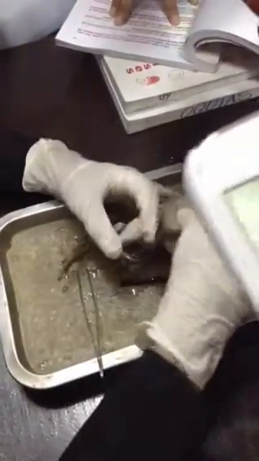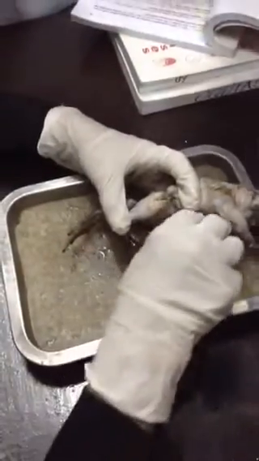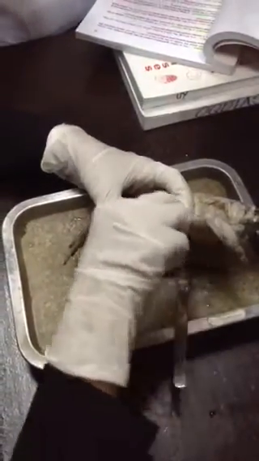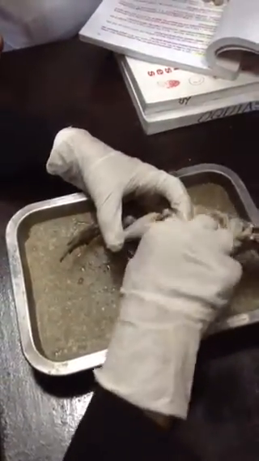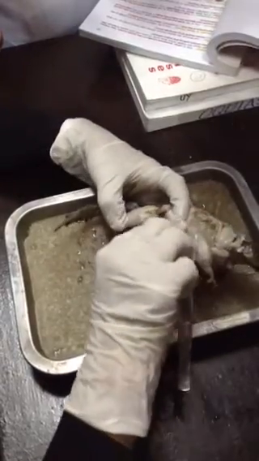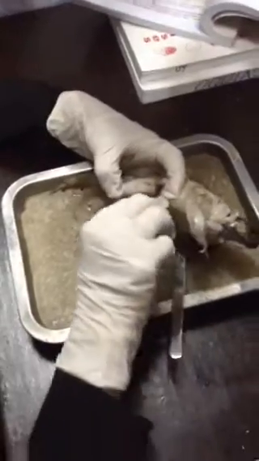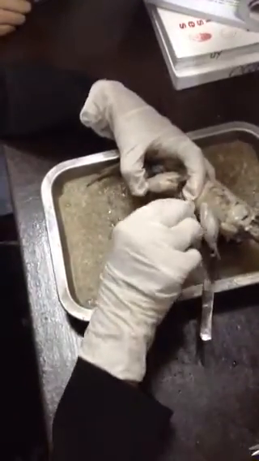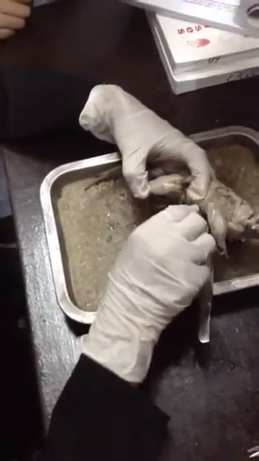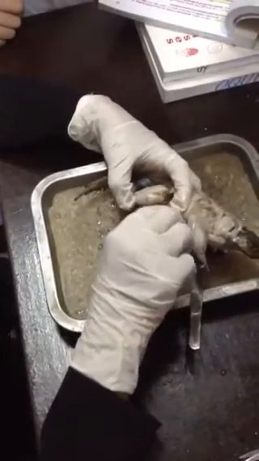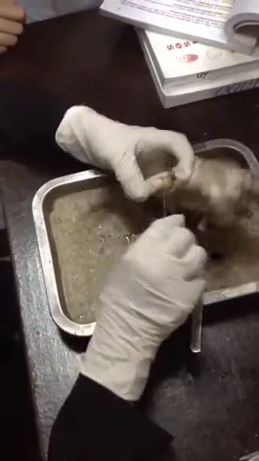You will find it here. This dark thing here is the blood vessel. You cannot really see this because it is covered.